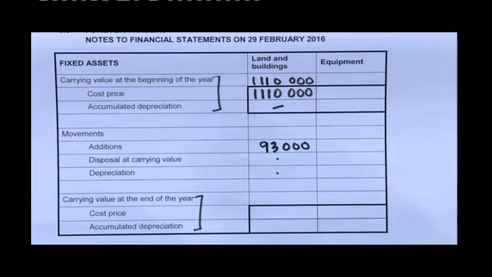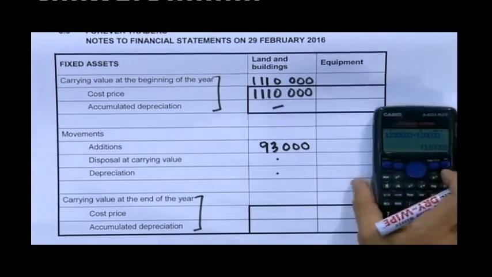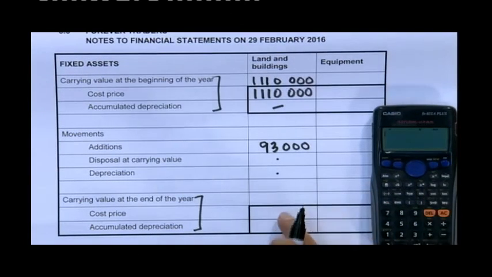Okay. So now all we have to do is get the value of the land and buildings at the end. So it's 1,110,000 plus 93,000, and that gives me 1,203,000.